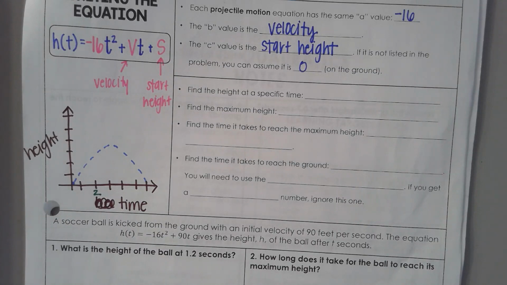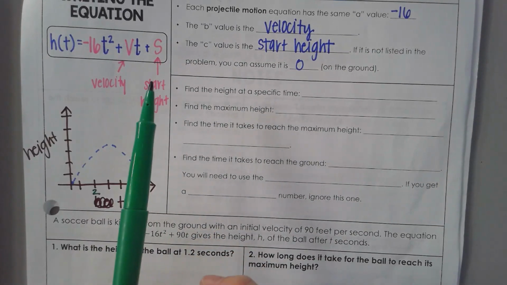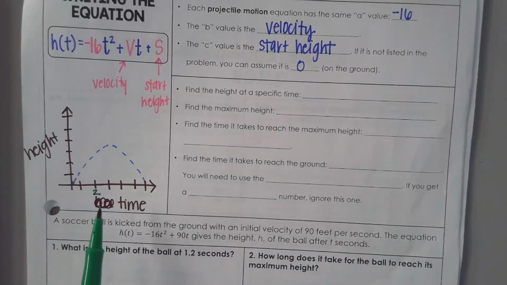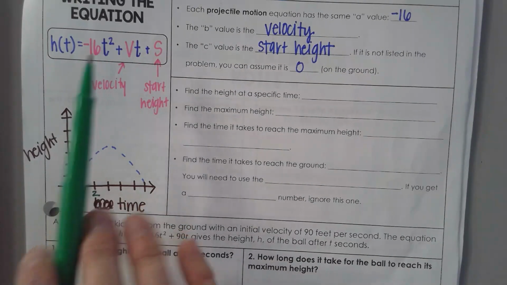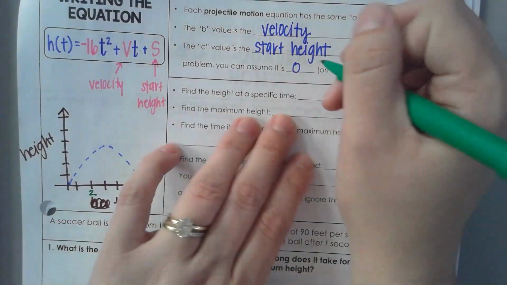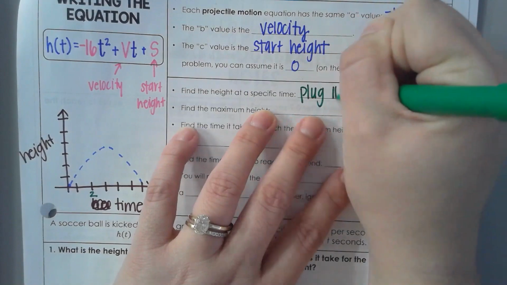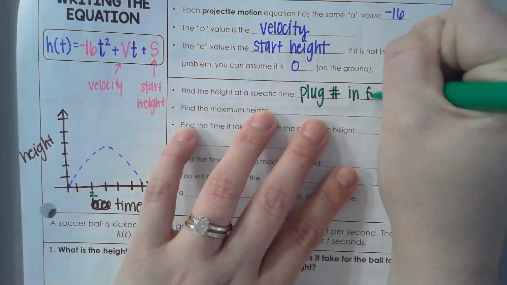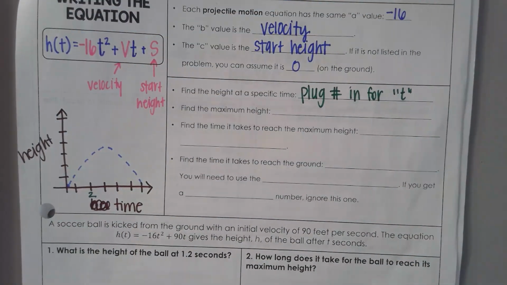It's not the starting height. The 2 is my time. So we would put a 2 in for t. If we're finding the height at a specific time, we would plug the number in for t. So if I give you a time, t is time.